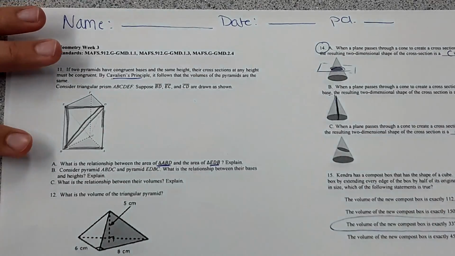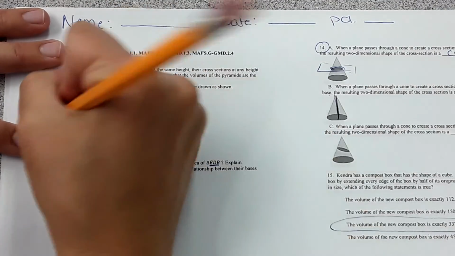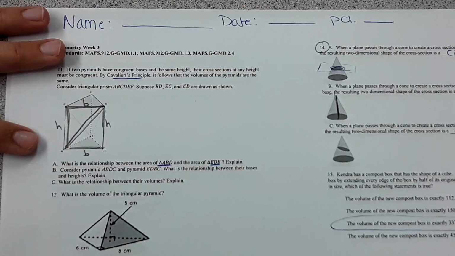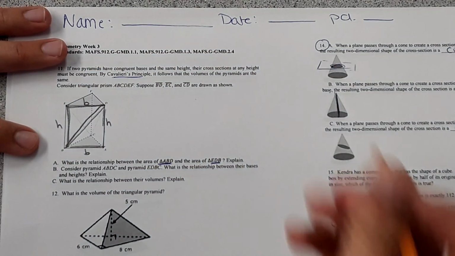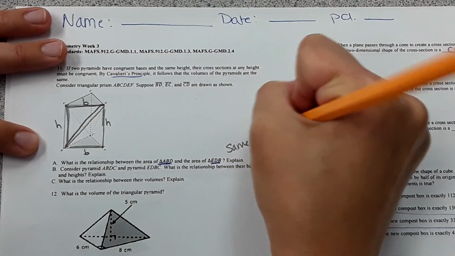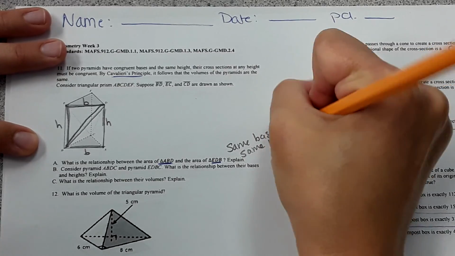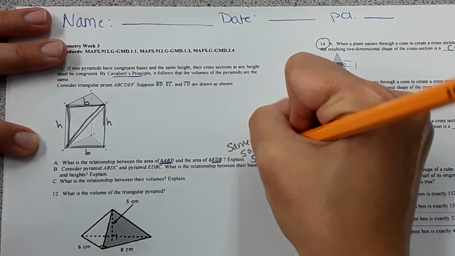What is the relationship there between the areas? Well, they have the same base and the same height. So therefore, those triangles are the same area. Same base, same height. Therefore, they have the same area.